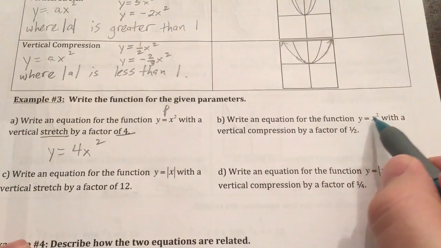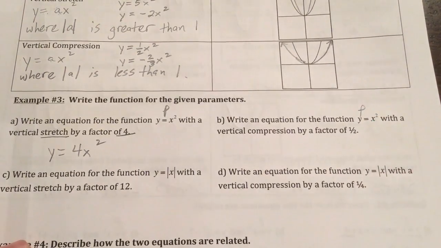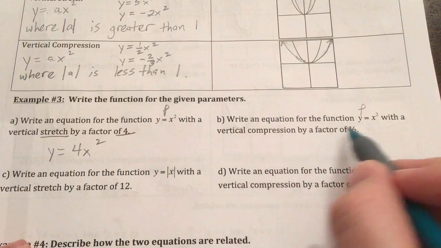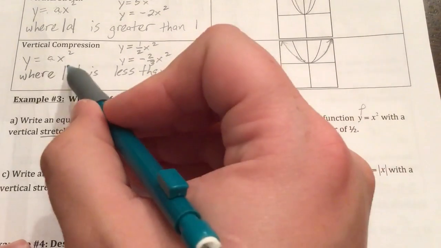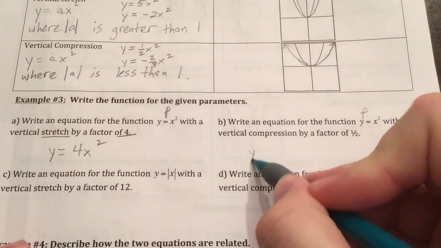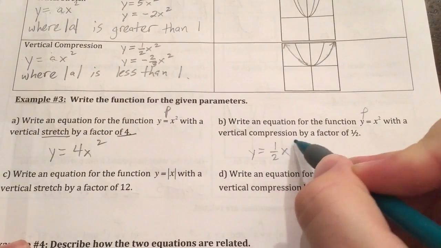Letter B, write an equation for the parent function y equals x squared with a vertical compression by a factor of 1/2. Again, that's just going to be the A. That would be here, no matter what, stretch or compression, right after the equal sign. Done.